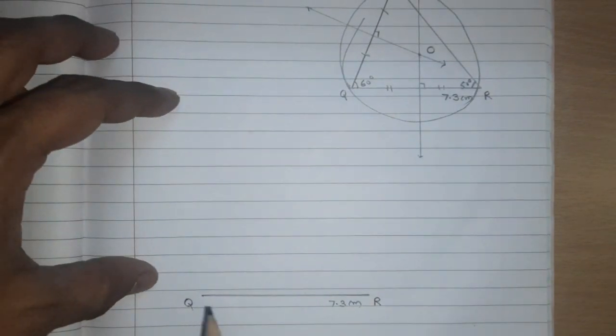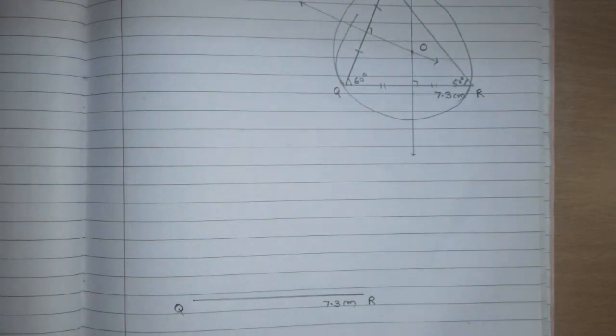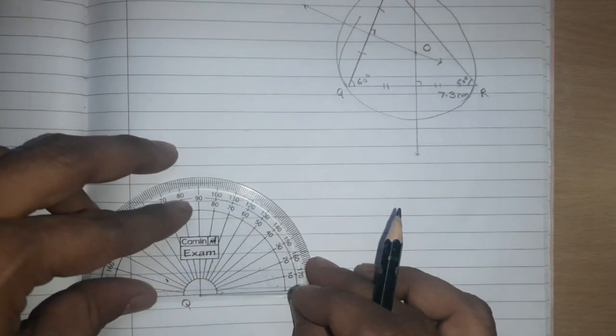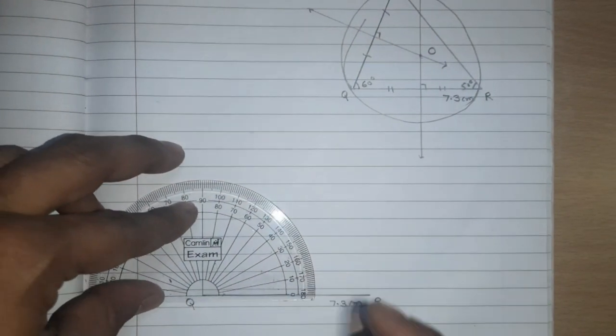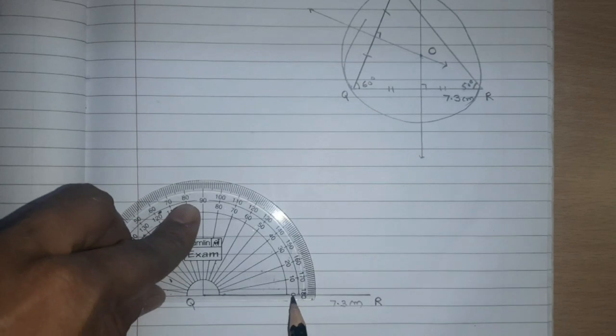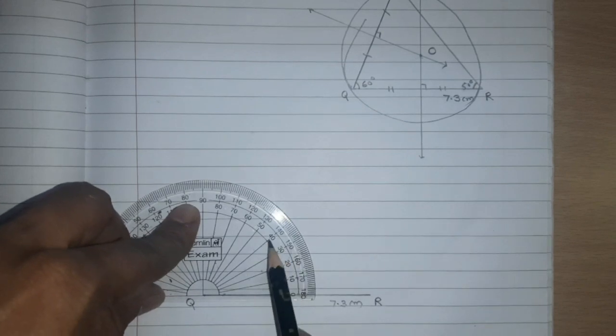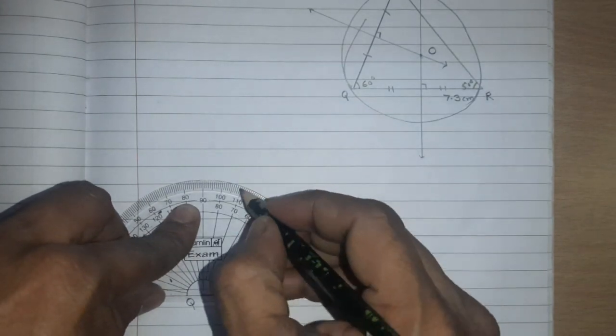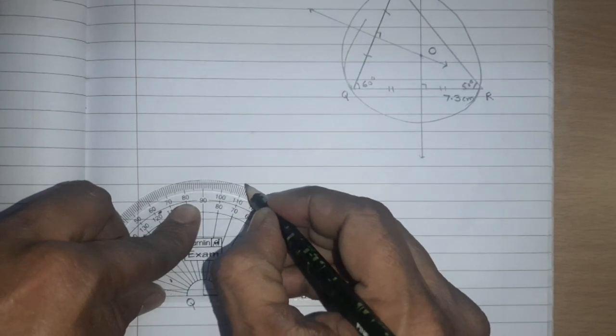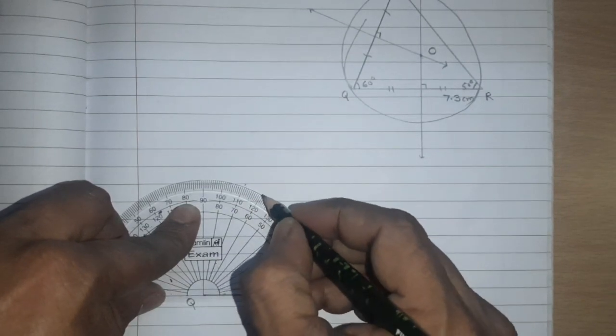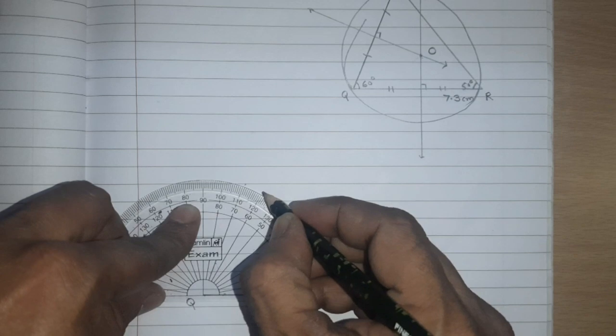Therefore at the point Q, we have to draw the angle of 60 degree. Therefore put this midpoint on Q and start measuring from here. 0, 10, 20, 30, 40, 50, 60, and here it is 60 degree. Therefore it is 60 degree.